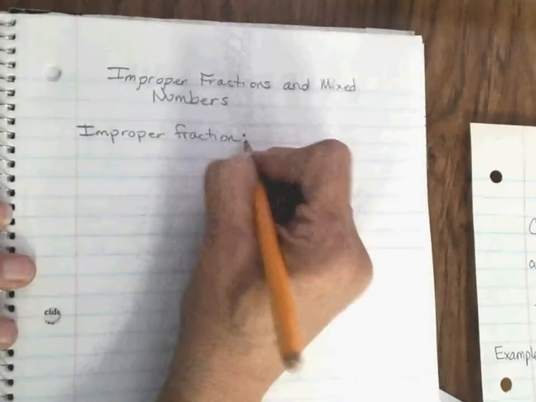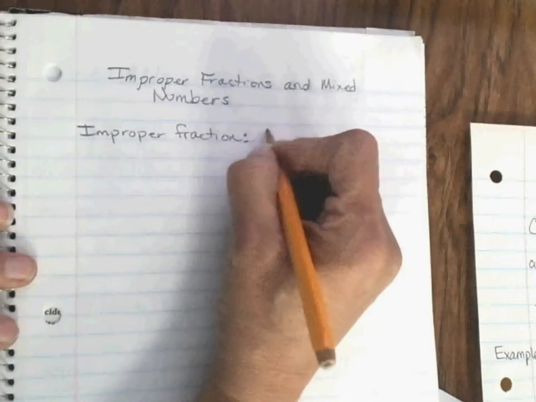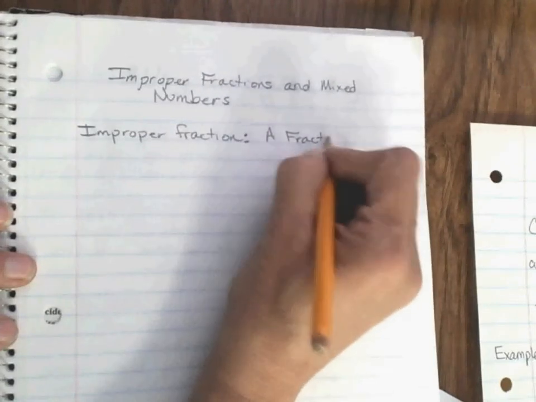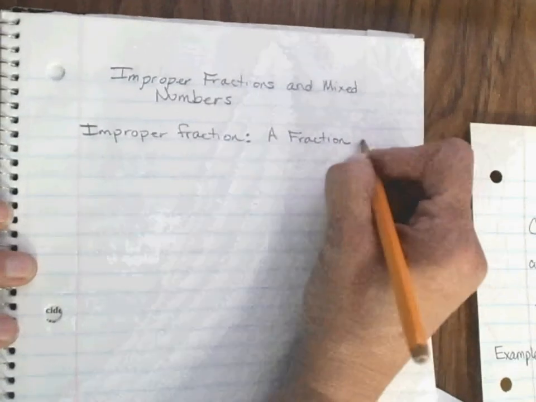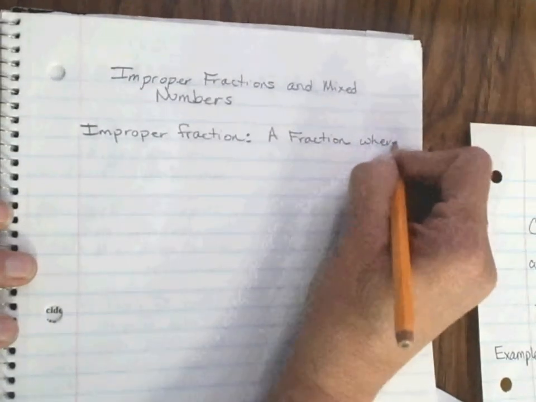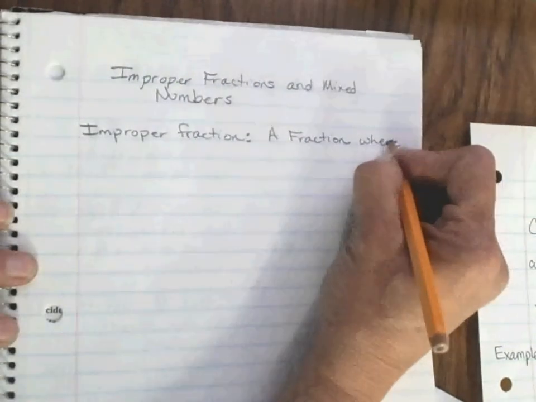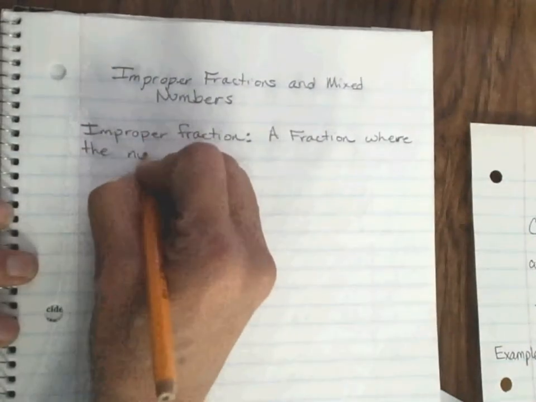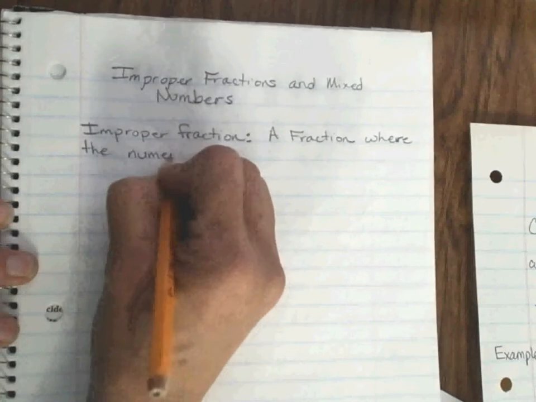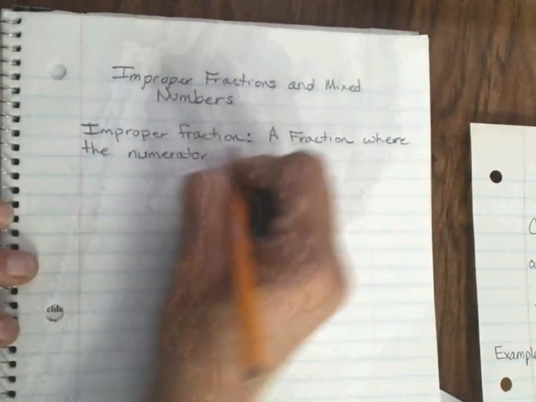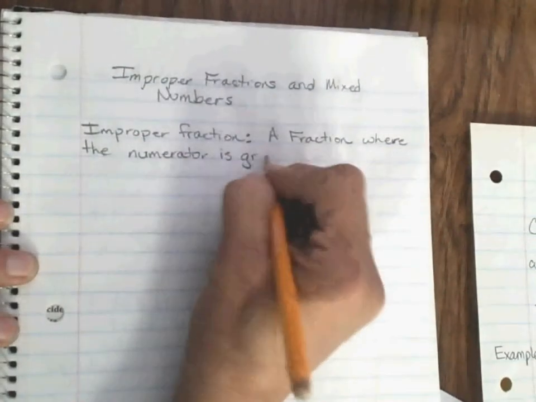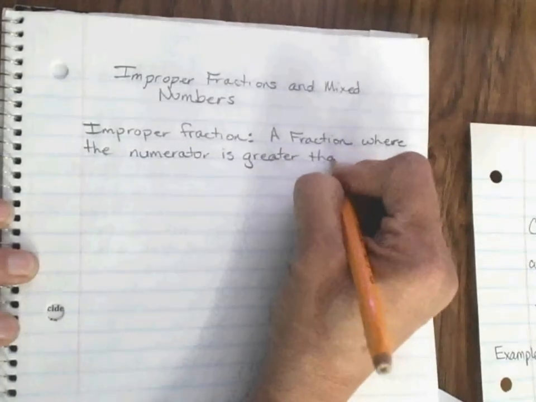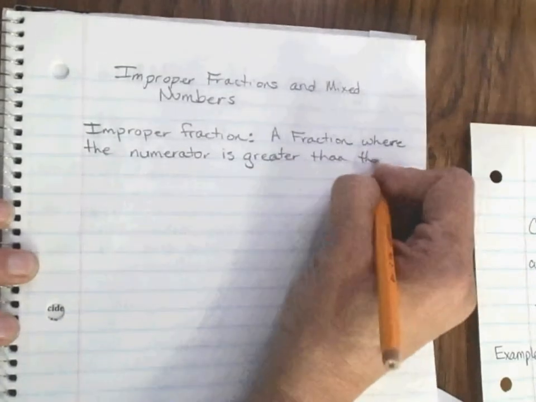Okay, an improper fraction is a fraction where the numerator is greater than the denominator.